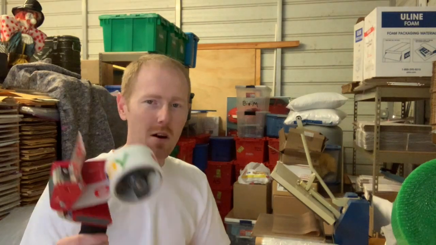Now, for some companies that ship the same exact thing over and over, let's say a company that sells one of these tape dispensers, they can figure out exactly how much they spend on shipping materials to ship each individual tape dispenser. And that's actually really good. But for people like us that sell just a huge variety of items, it's hard to do that.